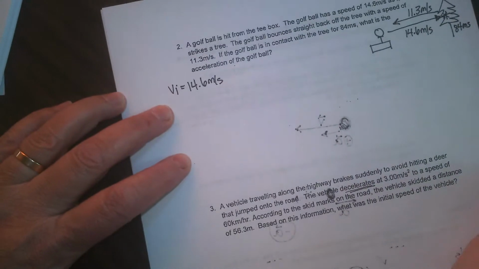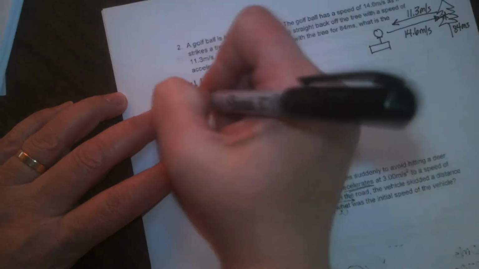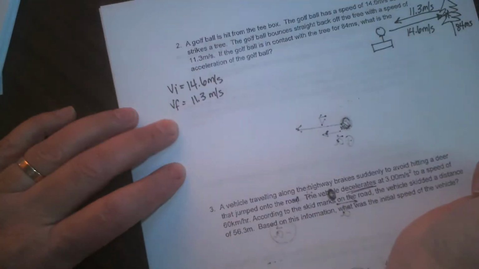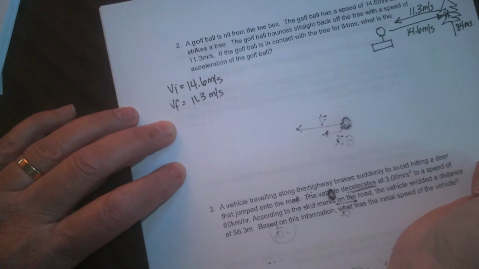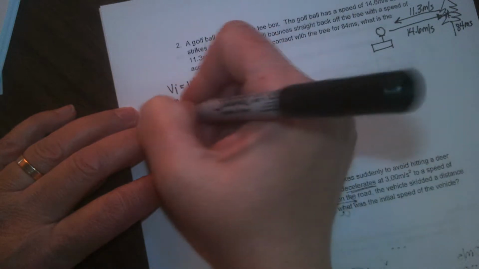Cedric, another piece of information. Perfect. Princess, another piece of information. What do we call that? Time.